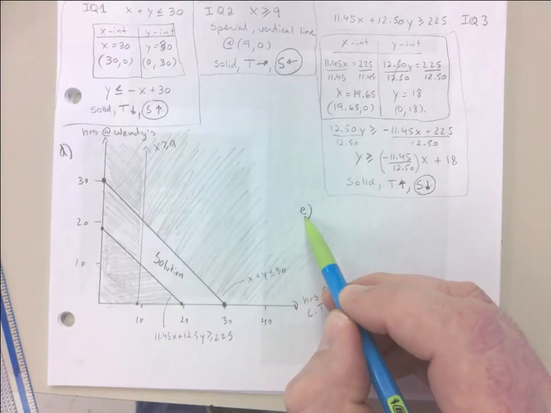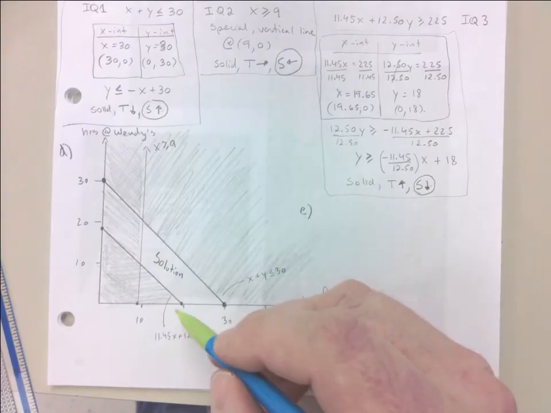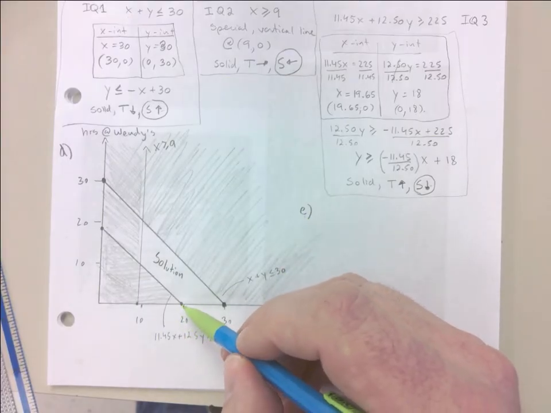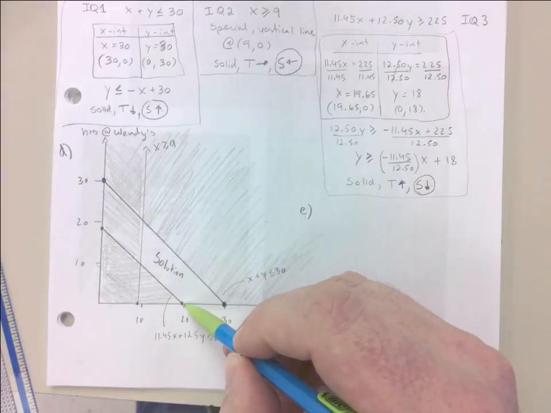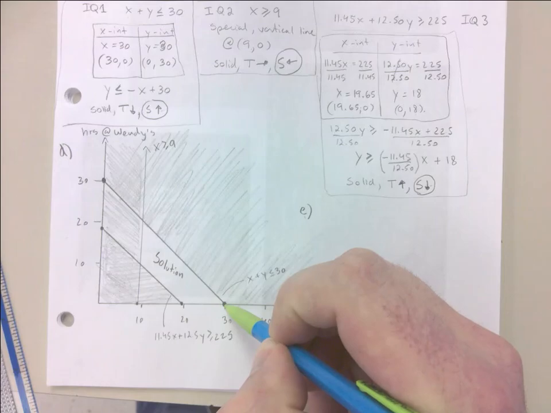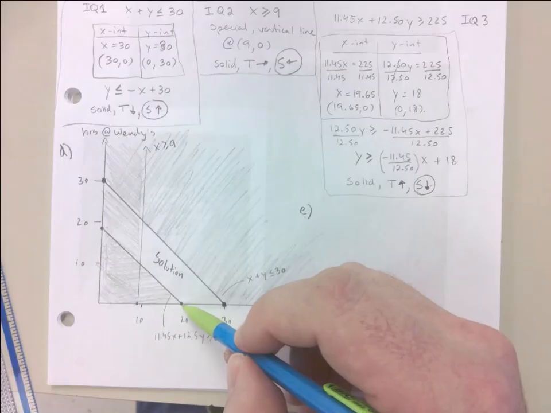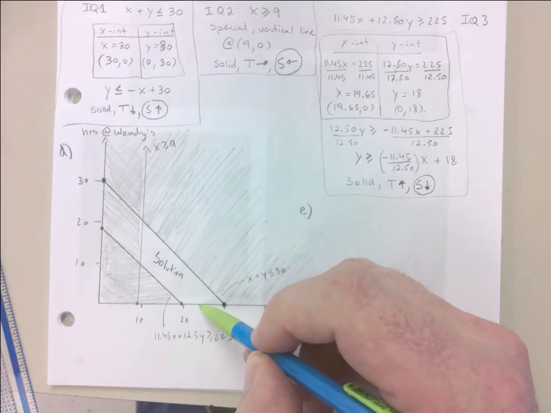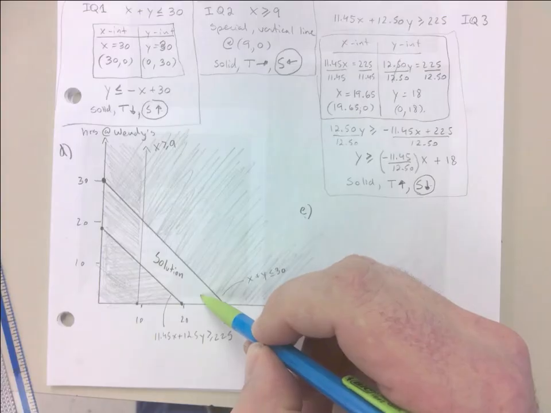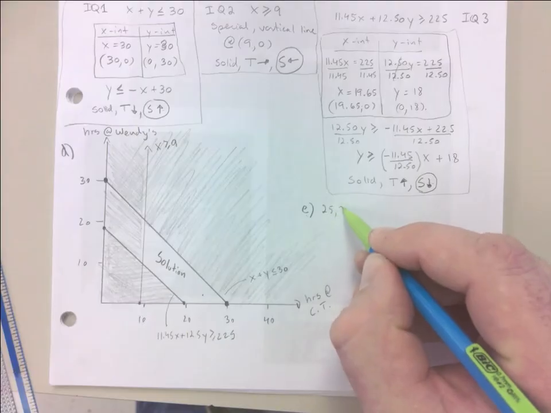Next, E. State a possible solution. It doesn't say the solution, a possible solution. So just go to your graph. Could you pick 20, 0? You actually could pick 20, 0. You could pick the actual x-intercepts if you wanted to. You could pick anything in the solution region. So I'm going to go 25, 2. Something like that. I'm just going to make a little dot there. 25, 2 would work.